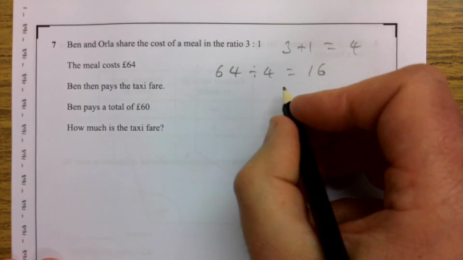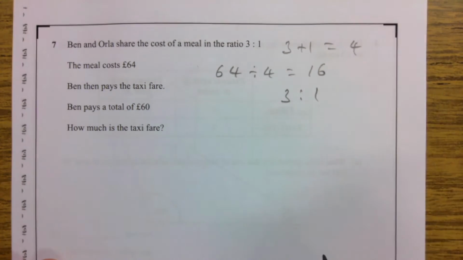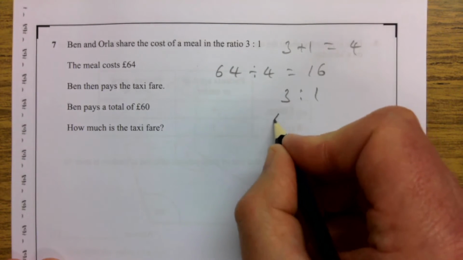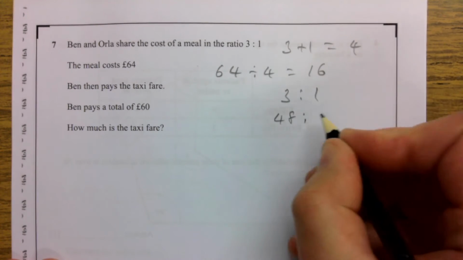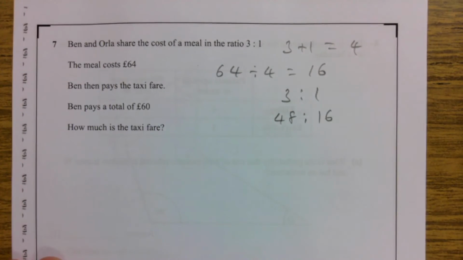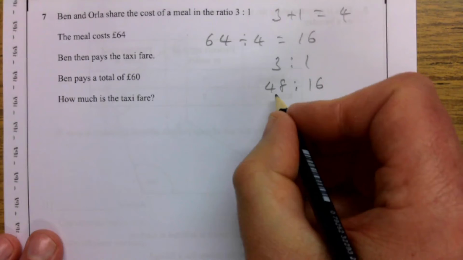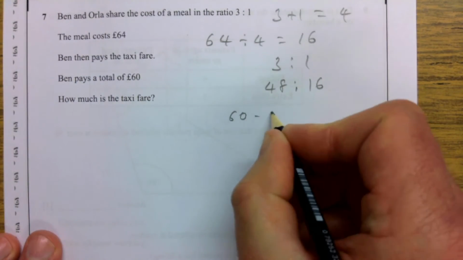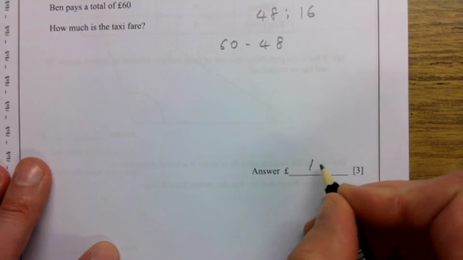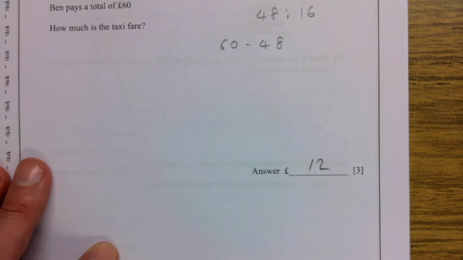So 16 from the 3 to 1. We're timesing each of these by 16. So it means Ben has paid £48 and Orla has paid £16, if you times 16 by 3 there. I hope that makes sense. So if he's paid 48 and he pays £60 in total, 60 minus 48, and my answer then is 12.